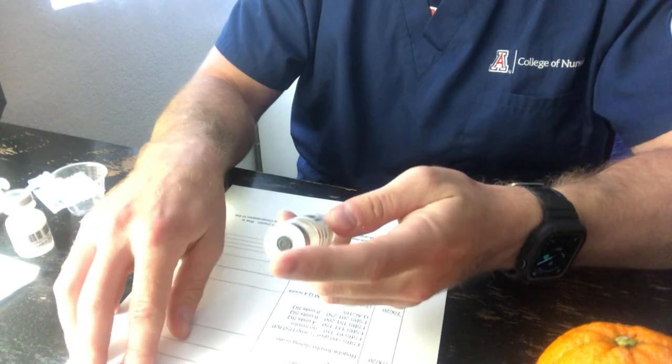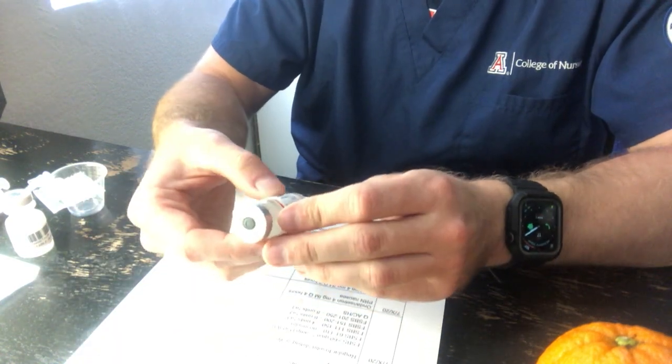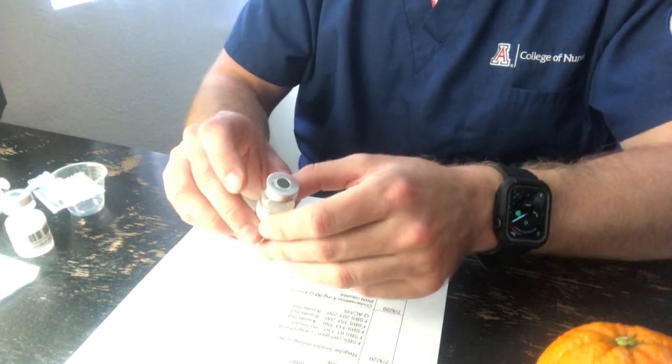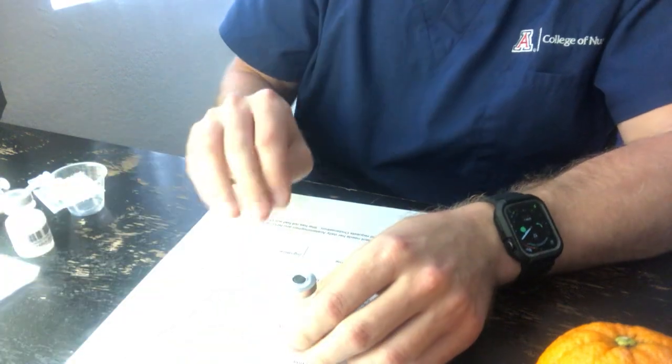I verify the patient. It's Marge Simpson. I have the right patient. It is the right time because it is given daily, and it has not been given yet. So I'm going to pull 20 units into an insulin syringe. I'm going to first clean the top of the vial with an alcohol wipe for 15 seconds. I'm going to let it dry.